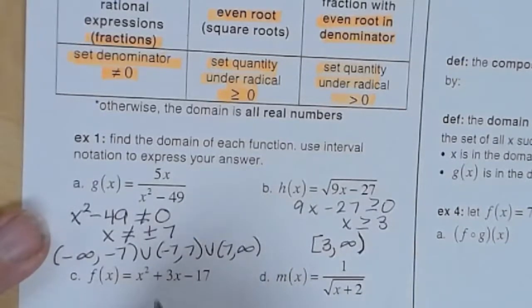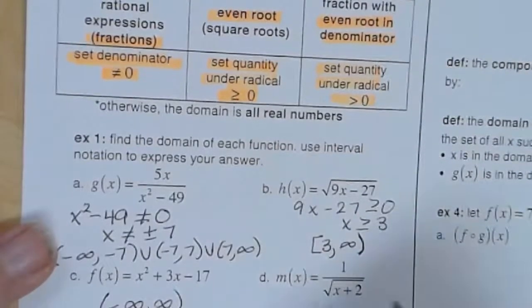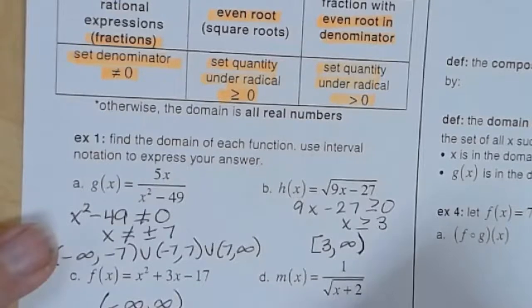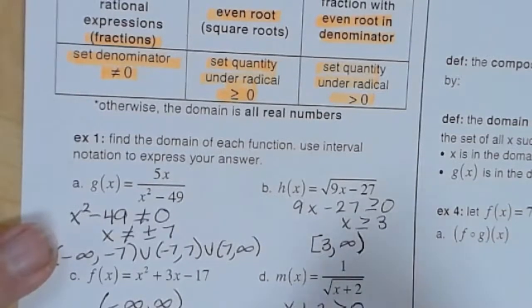Are there any restrictions on a quadratic? No. So this one would just be negative infinity to infinity. What are the restrictions on this? Can't divide by a 0, and a root has to be greater than 0. So x plus 2 is greater than 0. Since it's in the denominator, there's no equal sign, which means x is greater than negative 2. So if we do this as interval, it's negative infinity to negative 2, union, negative 2 to infinity.